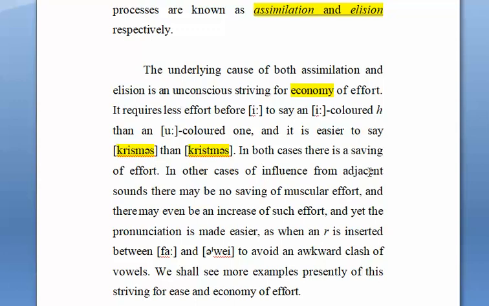In other cases of influence from adjacent sounds, there may be no saving of muscular effort, and there may even be an increase of such effort, and yet the pronunciation is made easier, as when an R is inserted between far away. Here we have insertion of R. If you pronounce it together, far away, we add R.